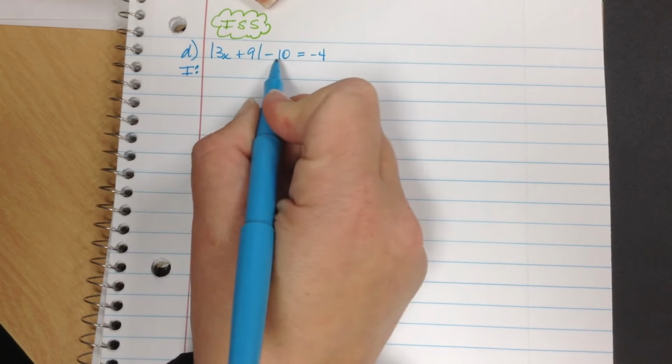Okay, here's another example I want you to attempt on your own. Absolute value of 3x minus 6, minus 9 equals negative 3. Pause this video, use this example to help you complete this problem, then come back and see if you got it correct.